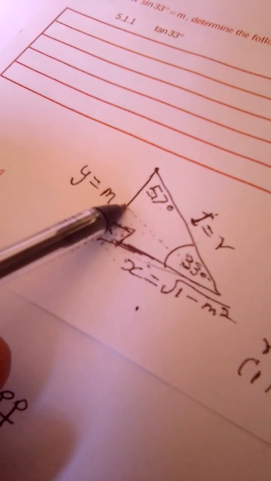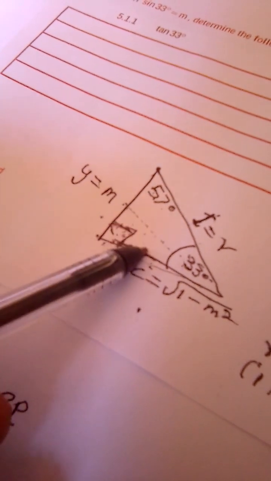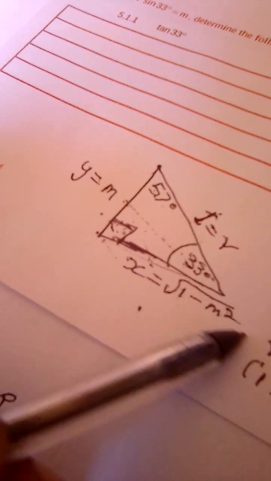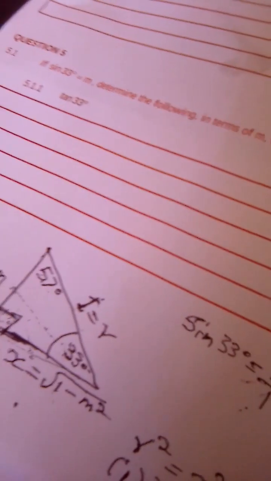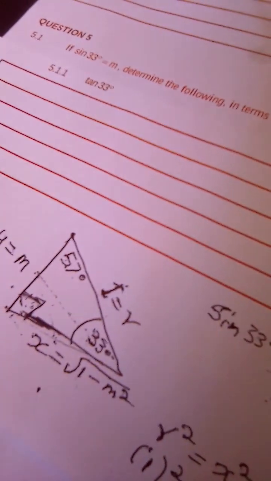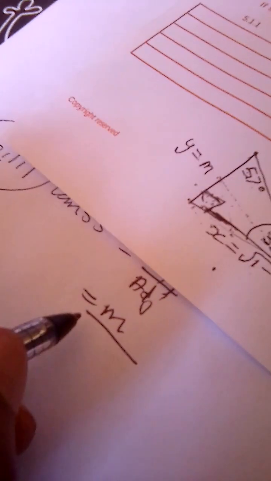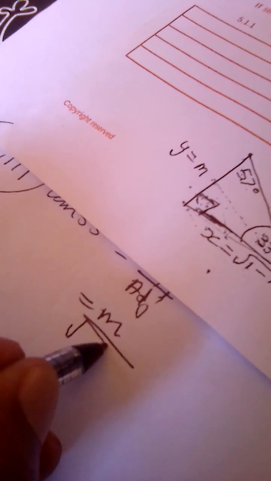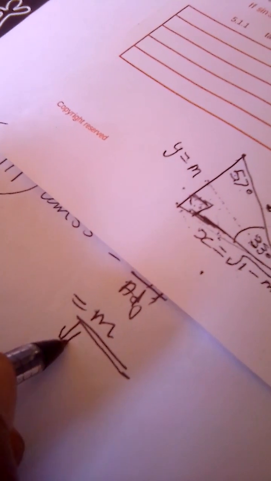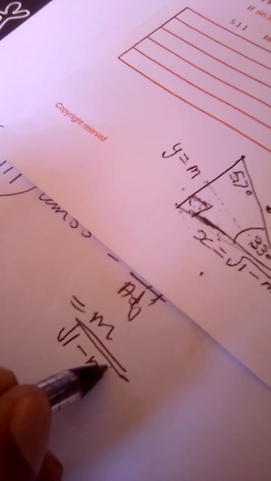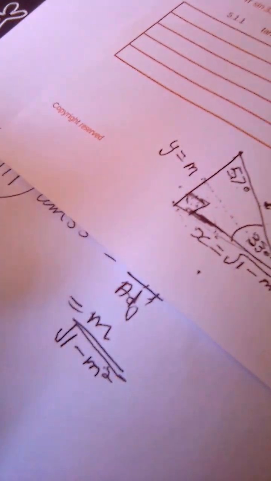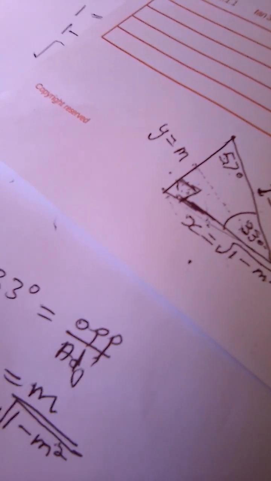Opposite is m over adjacent, root of 1 minus m squared. So it means that here tan 33 would be m over root of 1 minus m squared. Then you're done. That's your answer.